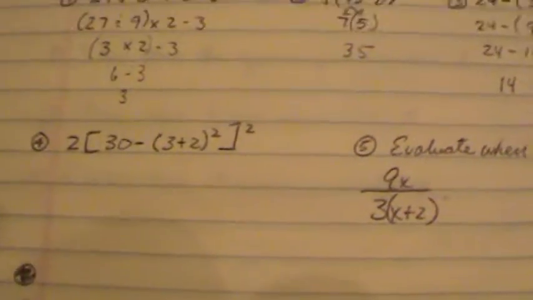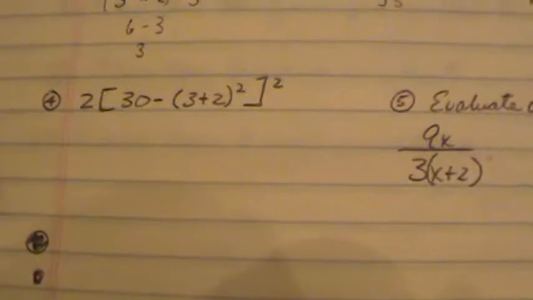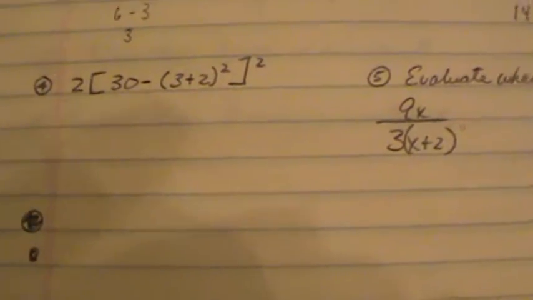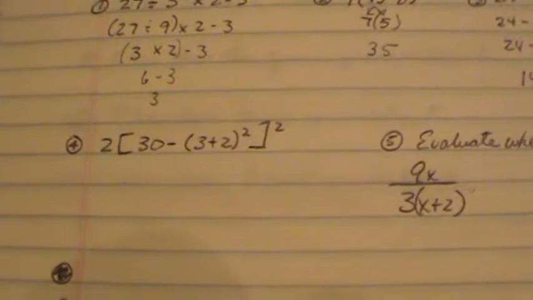Number 4, a little bit more difficult. Okay, I do apologize again for the shaking. I'm just kind of moving around here.